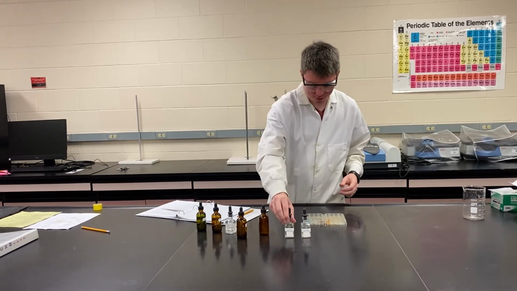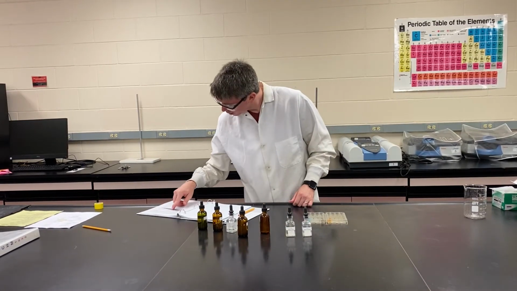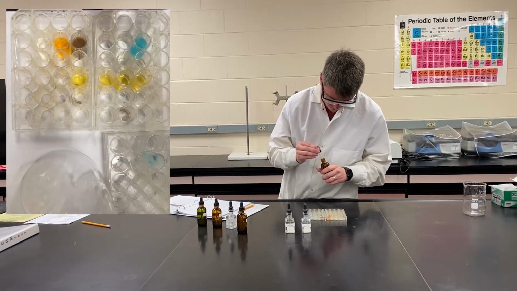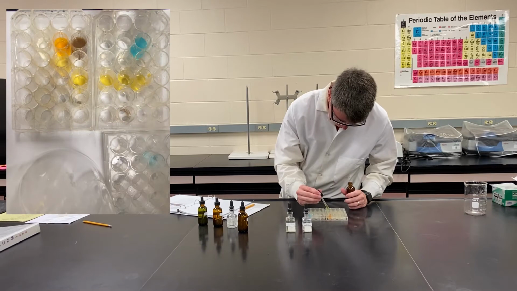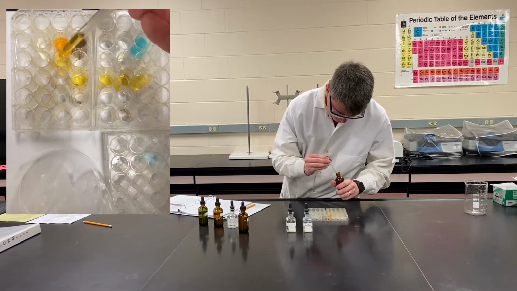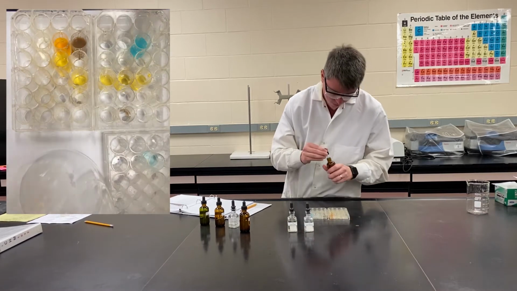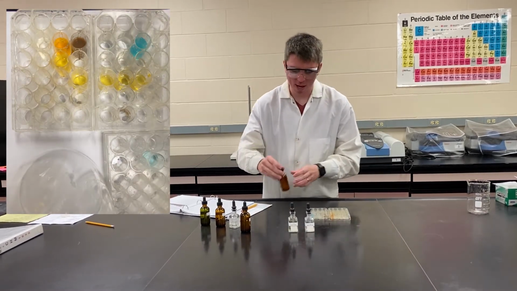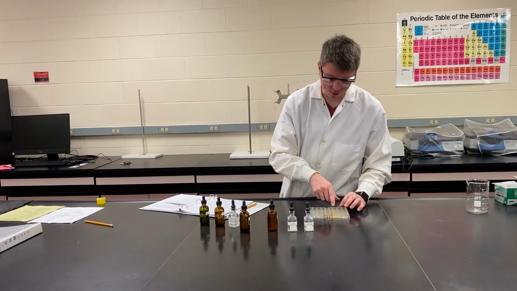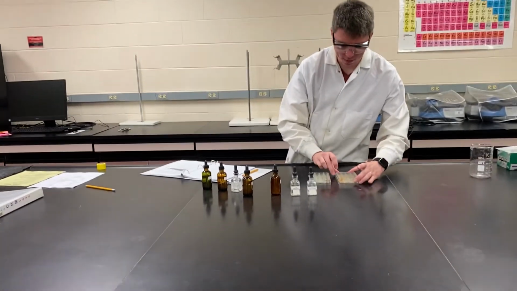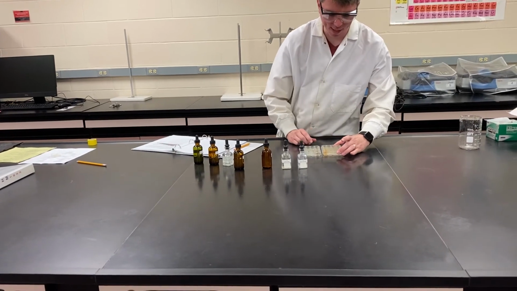Should be all of our sodium nitrate and iron chloride. So sodium nitrate and iron chloride, this is one of those examples I was talking about. It was clear and yellow, and again, in our well, it's still clear and yellow.